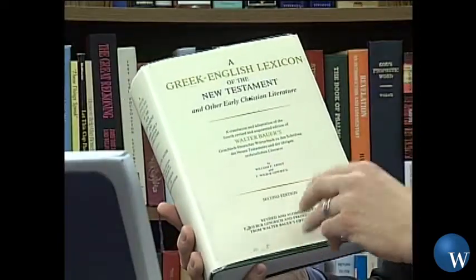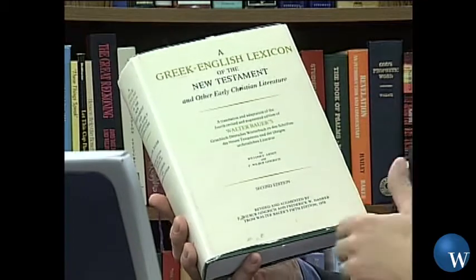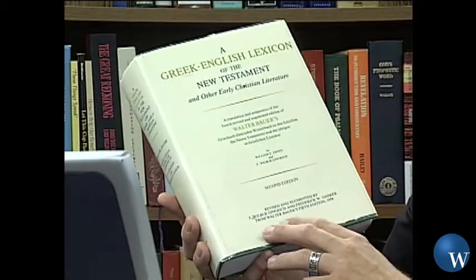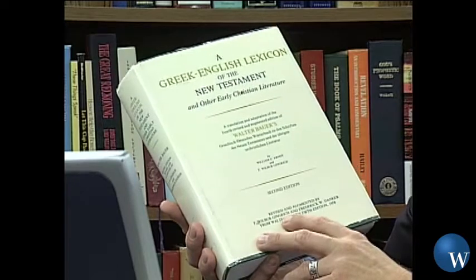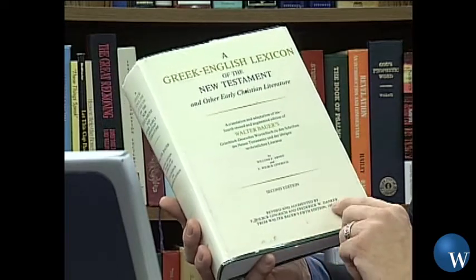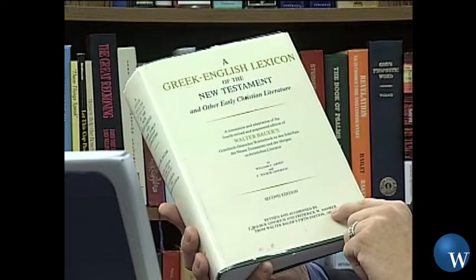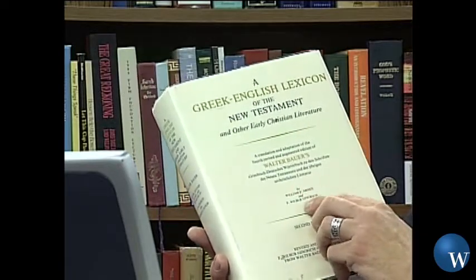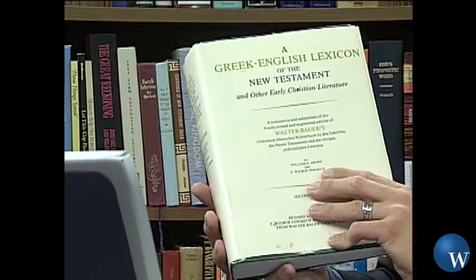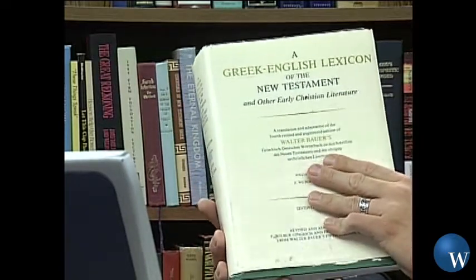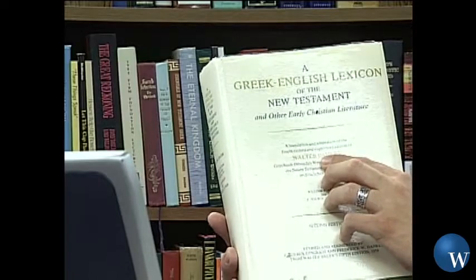Well, let's take a look back here. I have some on my shelf. For example, here's one that is a very well-known dictionary. It is sometimes just referred to as the Arndt and Gingrich Dictionary, because you have a man by the name of F. Wilbur Gingrich, and then also Frederick Danker in the later editions joined the staff. William F. Arndt and Gingrich actually first translated this work, and they translated it from Walter Bauer. Walter Bauer was a German scholar.